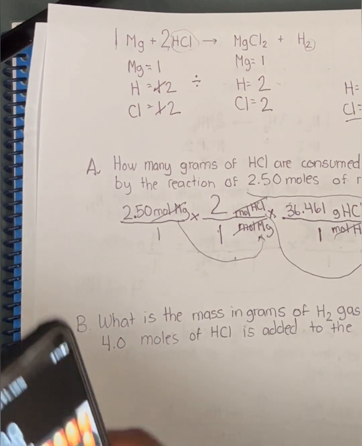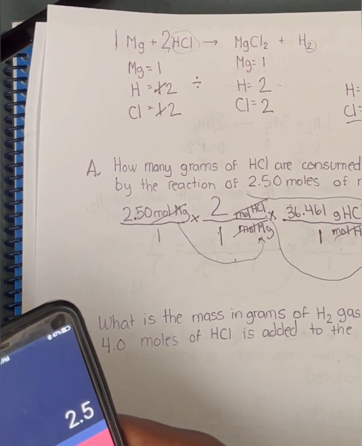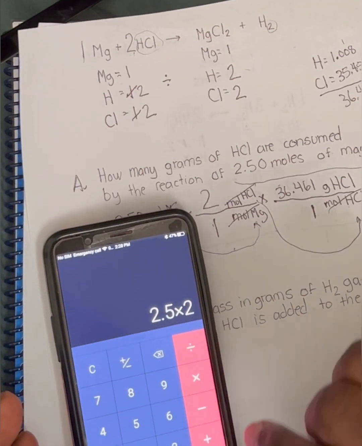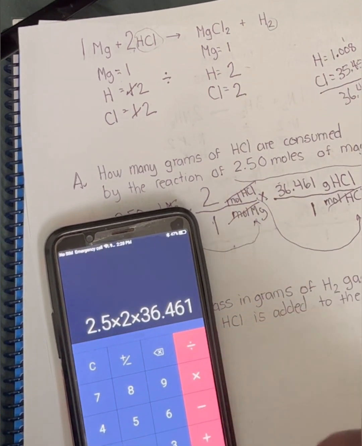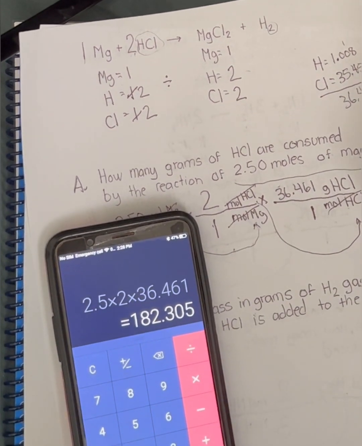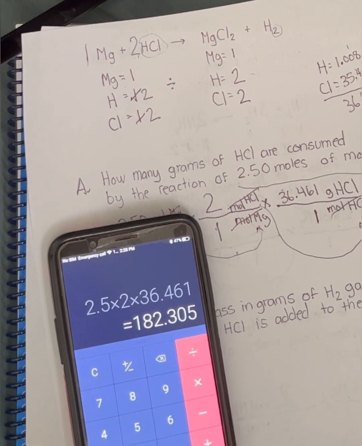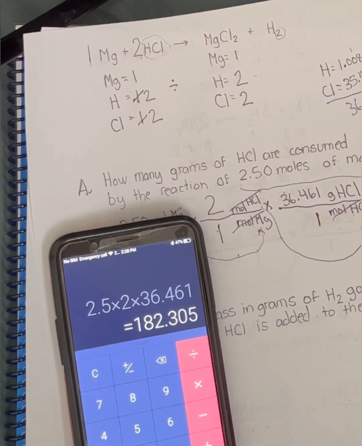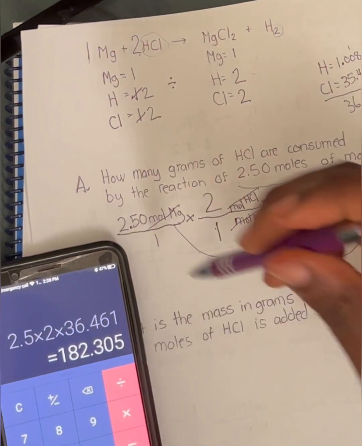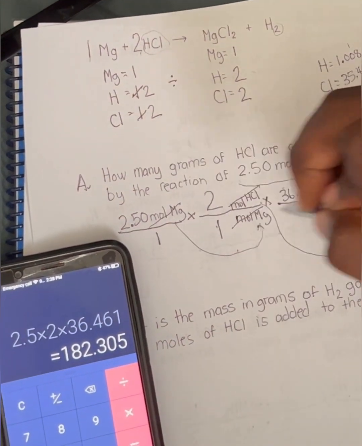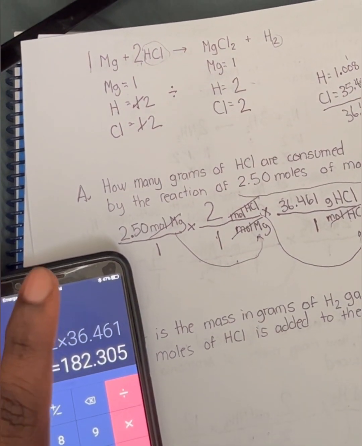So you'll be left with 2.5 times 2 times 36.461, which equals 182.305. So let's round to 182 grams of HCl. Because everything at the bottom is 1, so 1 times 1 times 1 is 1. So that would be our answer for part A.